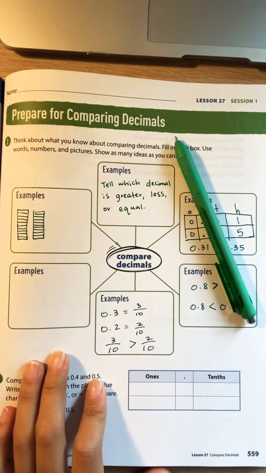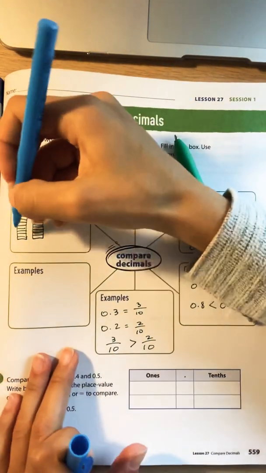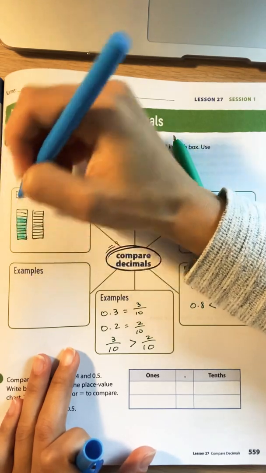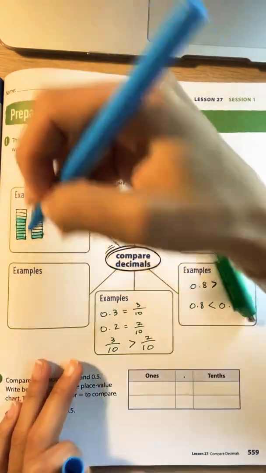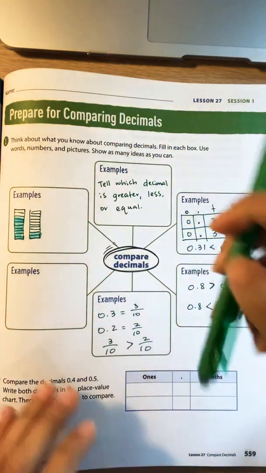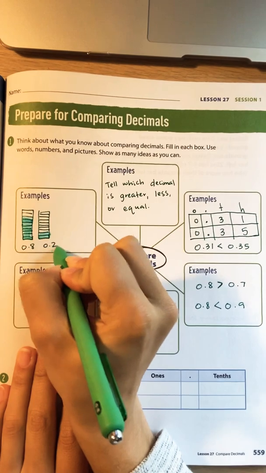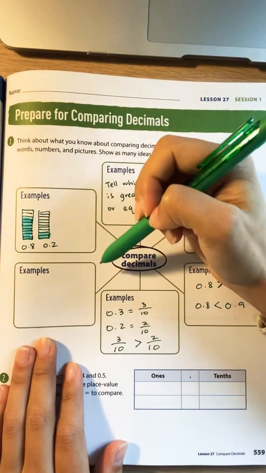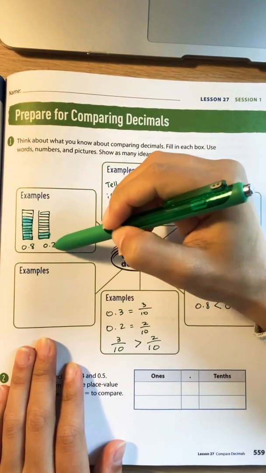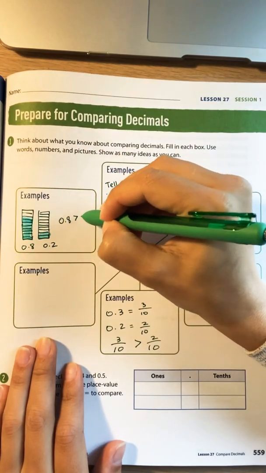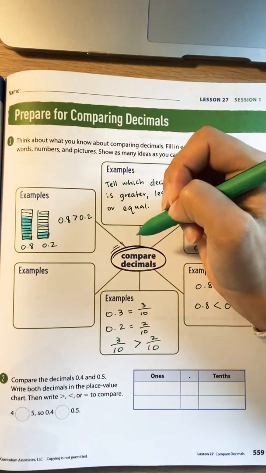Where'd my highlighter go? There we go. So let's just color in a bunch. 8, and let's just do like 2. So this shows 8/10. This shows 2/10. Which one's greater? Well, 8 is greater than 2 in the tenths place, so 8/10 is greater than 2/10.